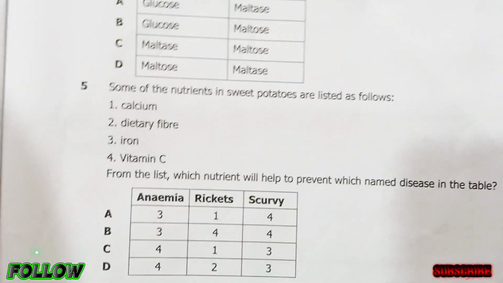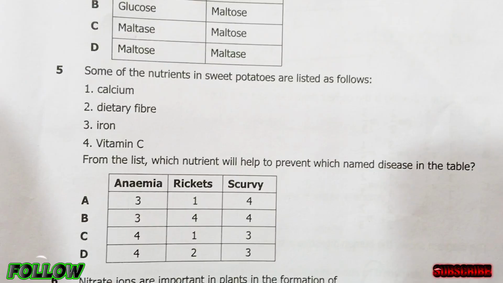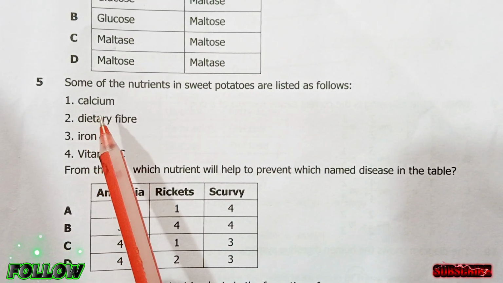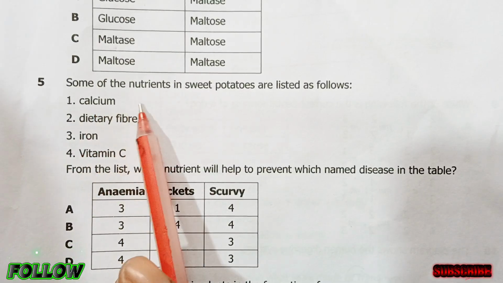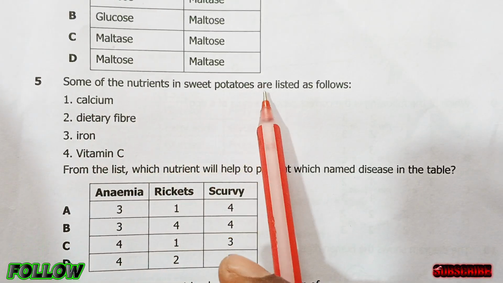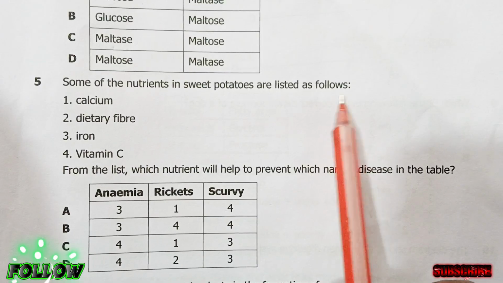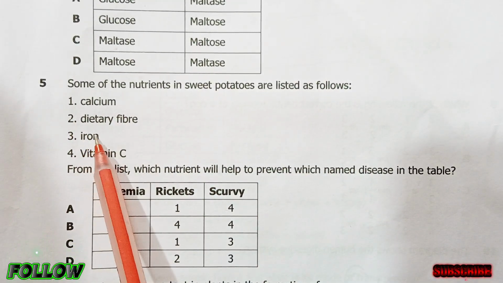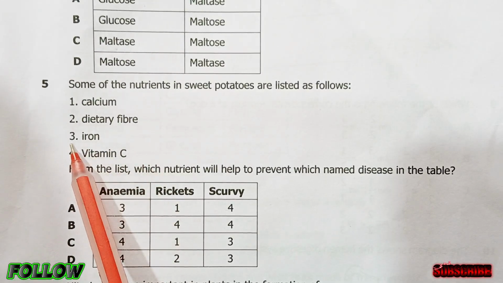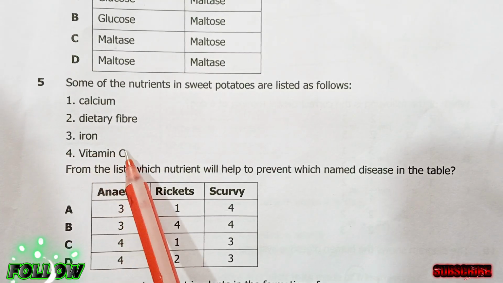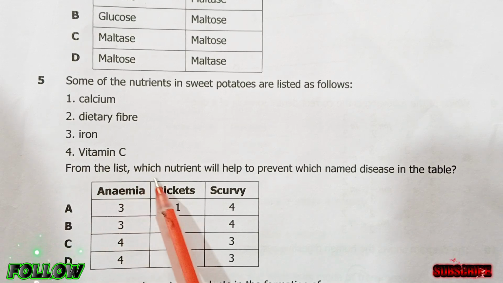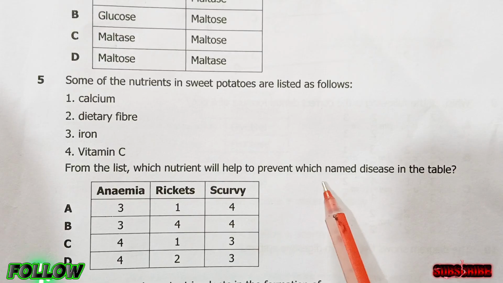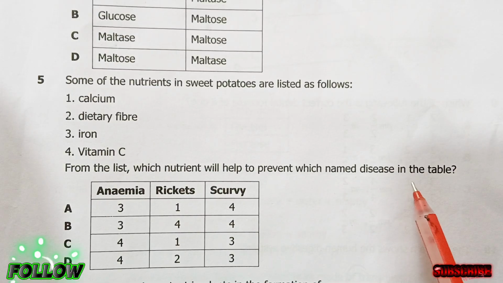Now we are going to question 5. Question 5 was saying, some of the nutrients in sweet potatoes are listed as follows: 1, calcium; 2, dietary fiber; 3, iron; 4, vitamin C. From the list, which nutrient will help to prevent which named disease in the table?